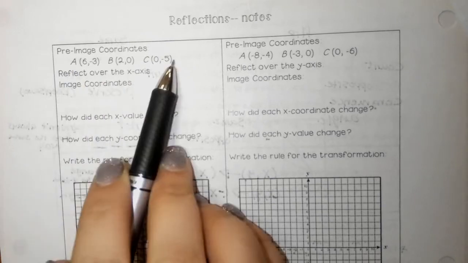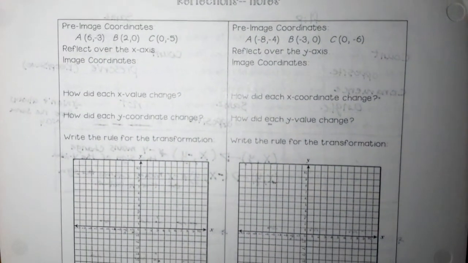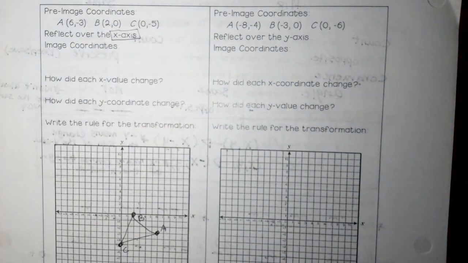Okay, here I've got preimage coordinates 6, -3, 2, 0, and 0, -5. So I'm plotting my points at 1, 2, 3, 4, 5, 6, -3. There is point A. 2, 0 is point B. And C is at 0, -5. Okay, so here is my triangle. That's my preimage. I need to reflect this over the x-axis.